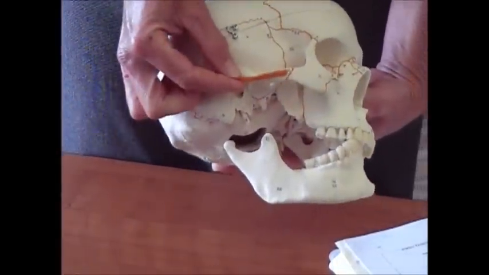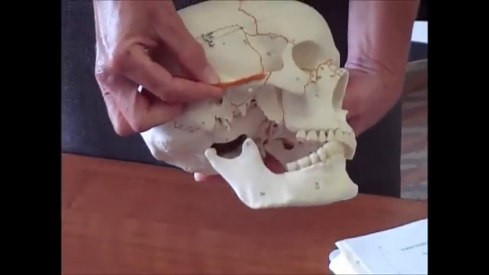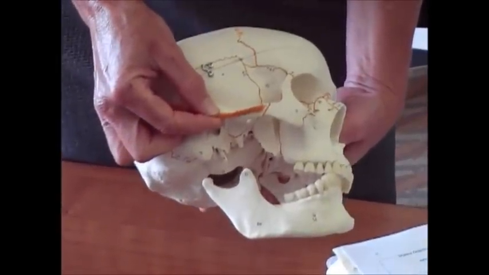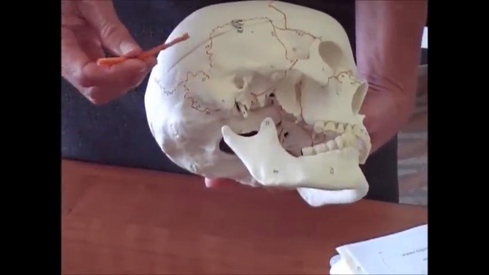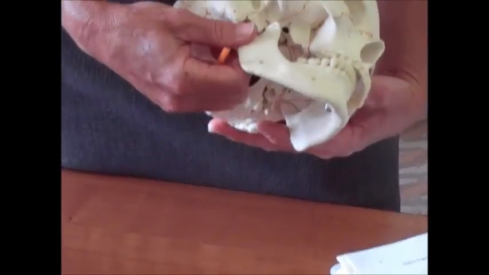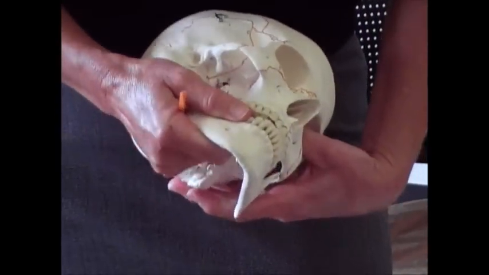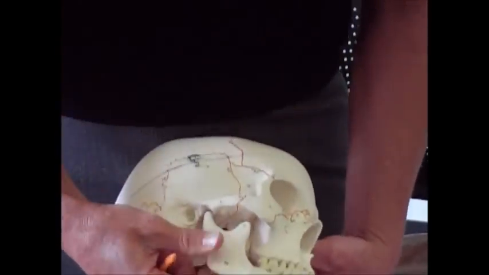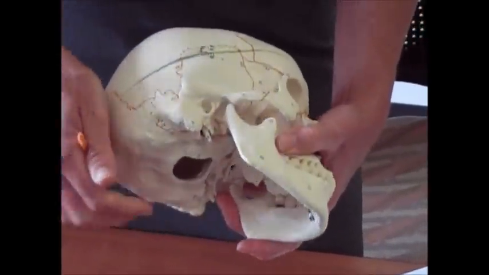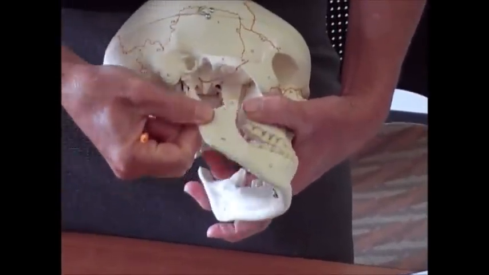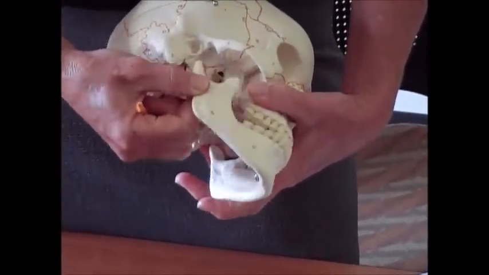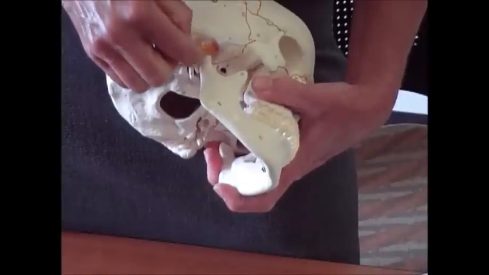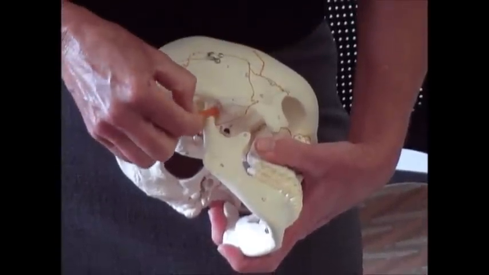Then you have the mandibular fossa. A fossa is just a dip or a pit. So there's your mandible. It's that pit right there where the mandible articulates with the temporal bone.